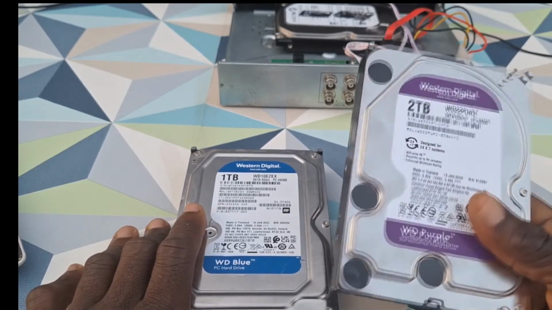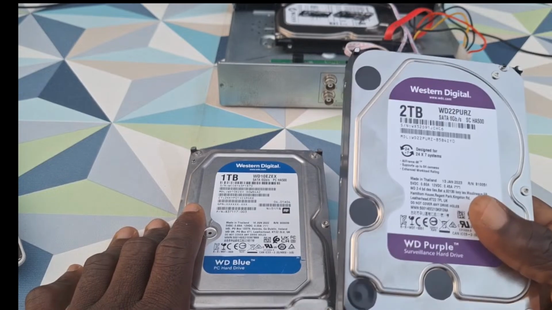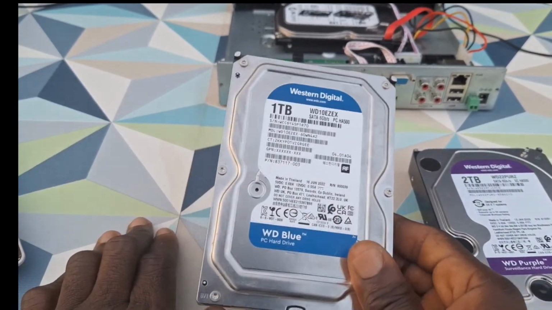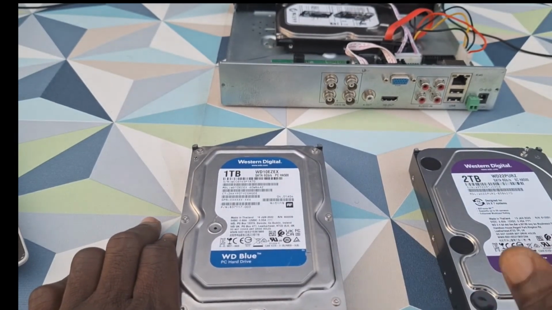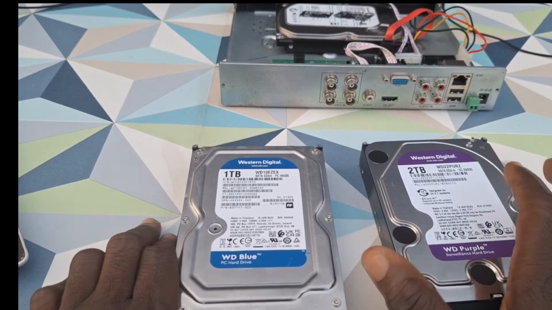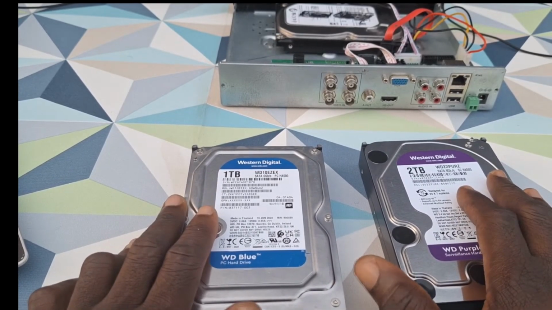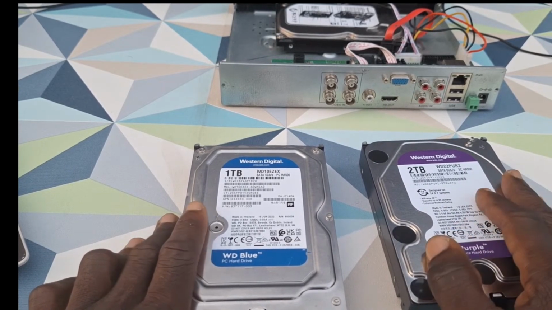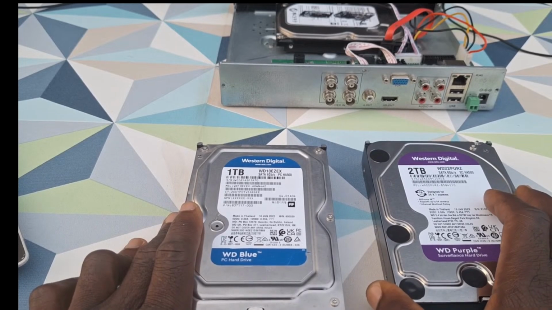So I always recommend a surveillance drive. They are able to withstand all kinds of rugged situations that a normal PC drive wouldn't be able to withstand. In terms of price, these surveillance drives are much more expensive than the normal PC drives, but you realize that over time you get to see the real benefits even beyond the price of these two kinds of drives.